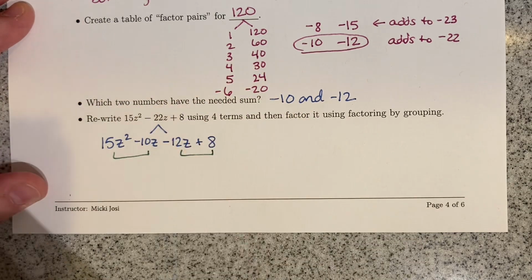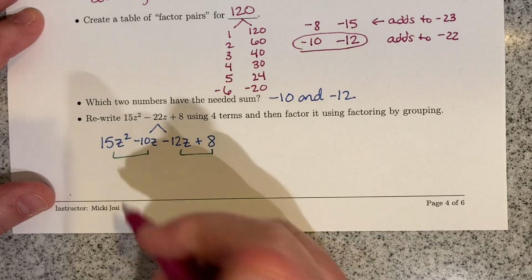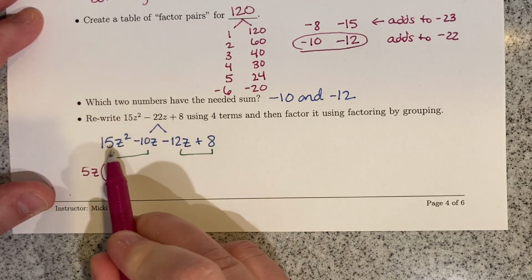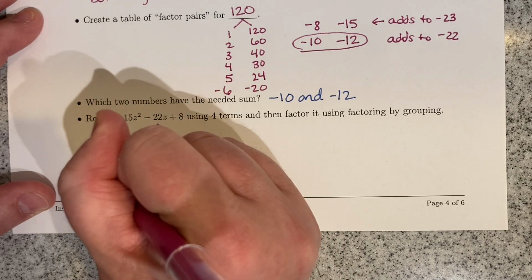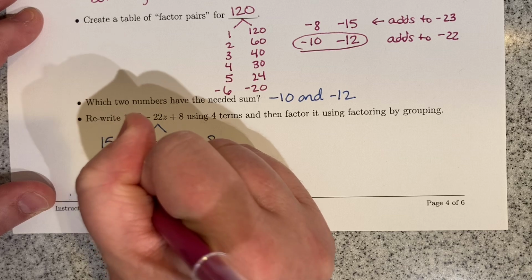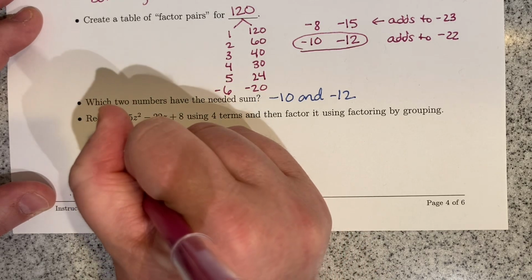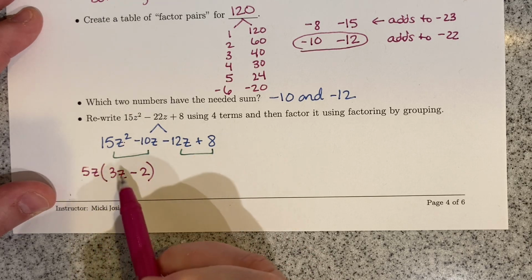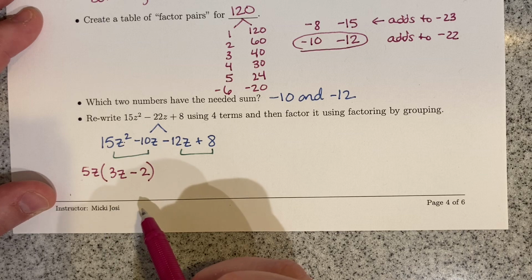2 by 2. All right, the first two terms, they both have a 5 in common and a z in common. So we're dividing by 5z on both of them. 15 divided by 5 is 3. Z squared divided by z is z. Negative 10z divided by 5z is negative 2. And of course, just like always, you can multiply it out to double check that you did it right.